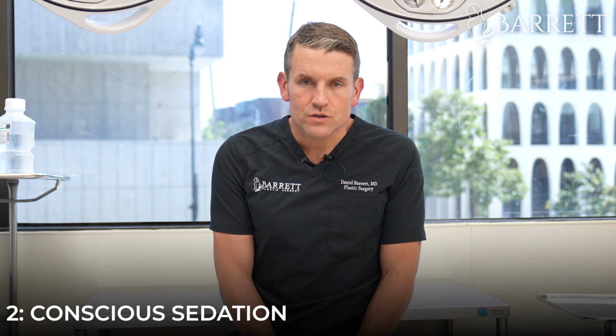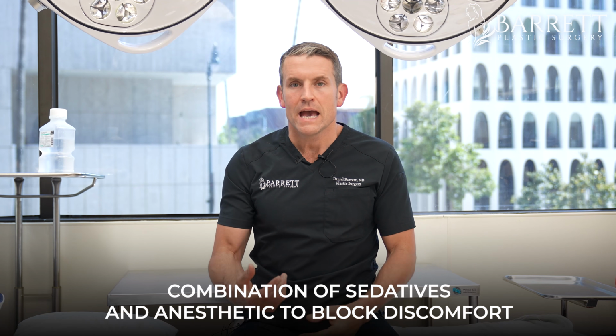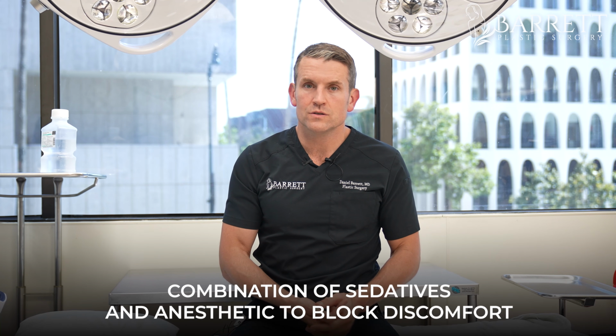Now, next step is conscious sedation, all right? This is an anesthesia that's given by IV, typically propofol or other medications or a combination thereof, and you are going to get a procedure where you're partially kept awake. All right, but you don't remember anything. Your body, you're pretty much snoozing while this is being performed.